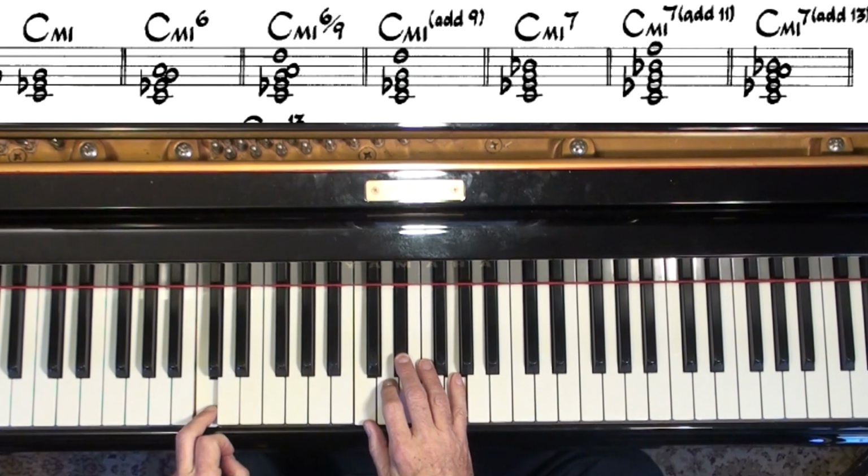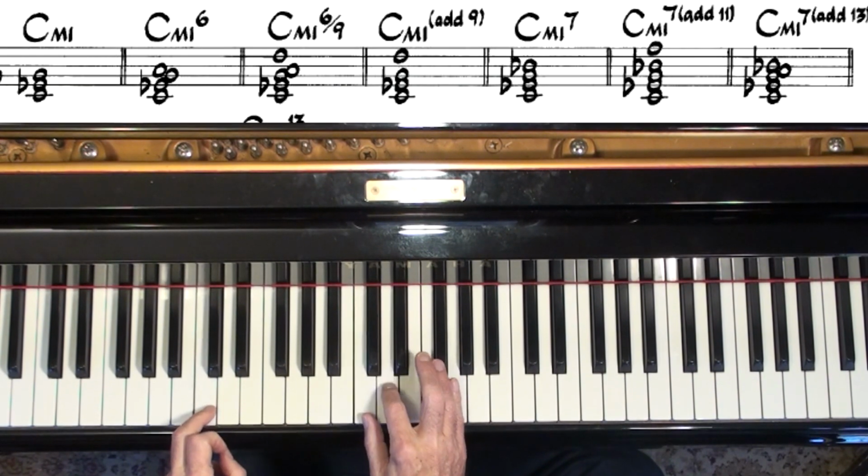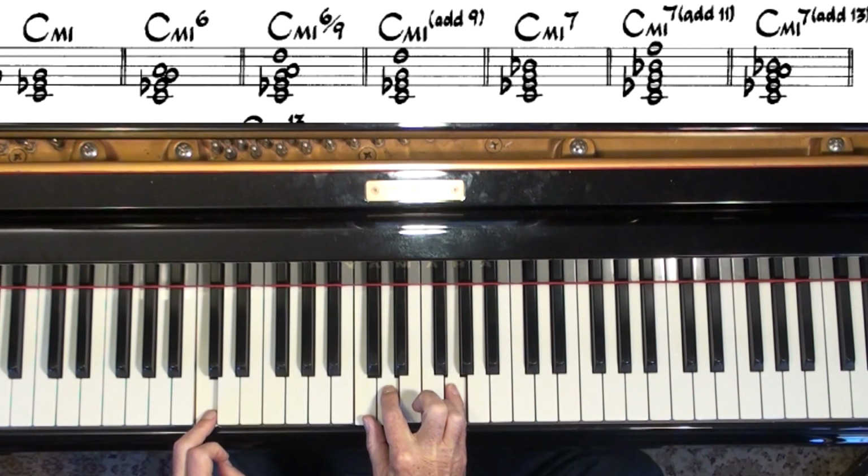All right, there it is. If it's just that, it's C suspended 2. And that's C suspended 4. I don't know if they get to those. We'll find out. All right, so C minor, add 9.